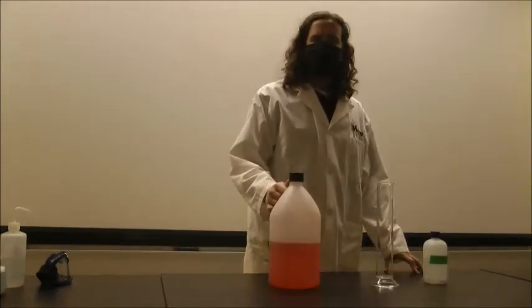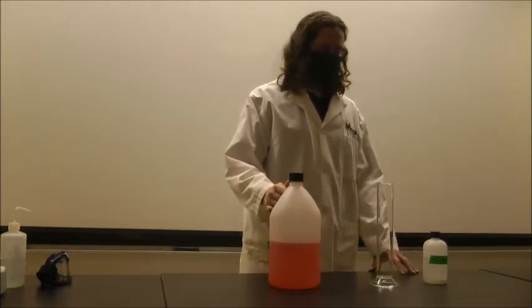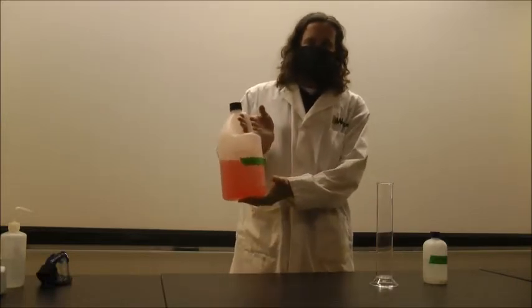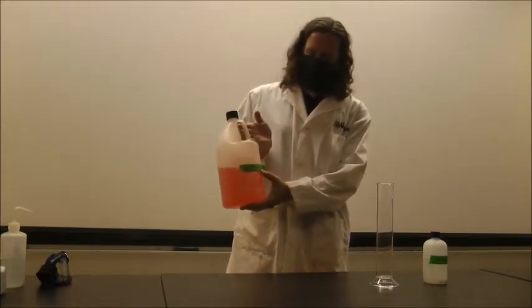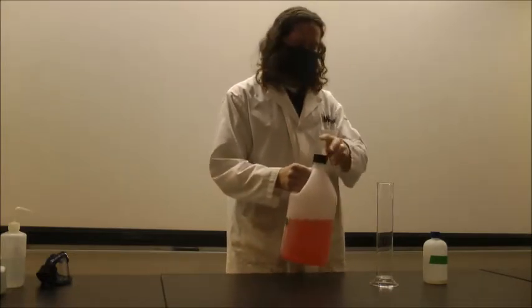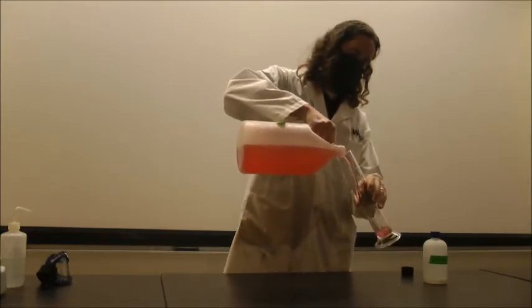Watching the pH change as we breathed into that bottle was pretty cool, but I think there are some cooler things we can do if we're going to play around with pH. So once again, I have some water. This time this water is mildly acidic, and so it is red. So let's go ahead and pour some of that into our container here.